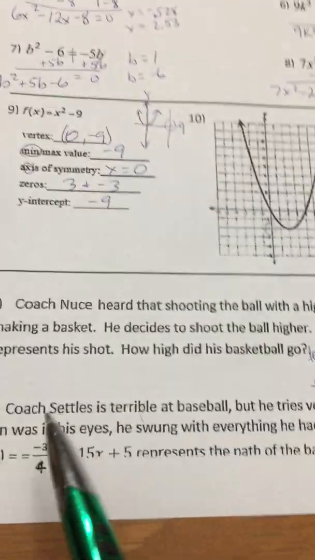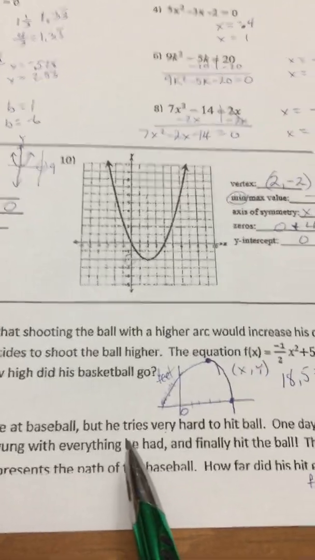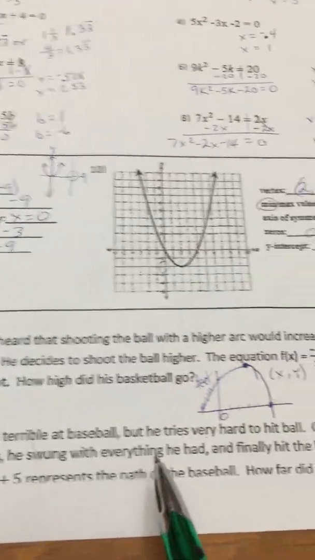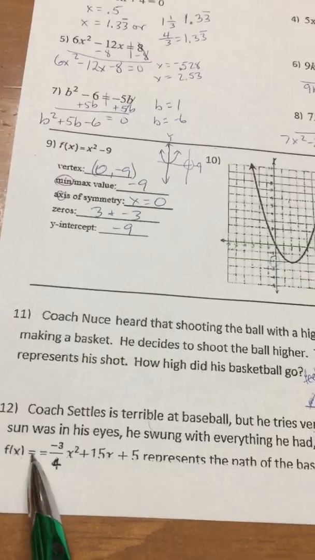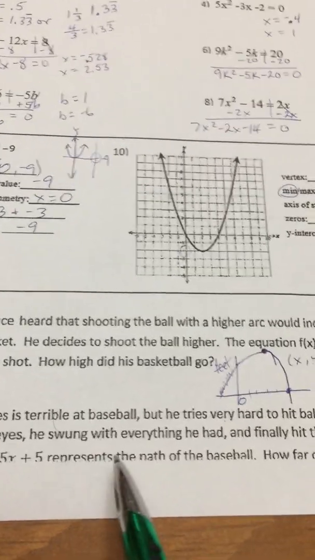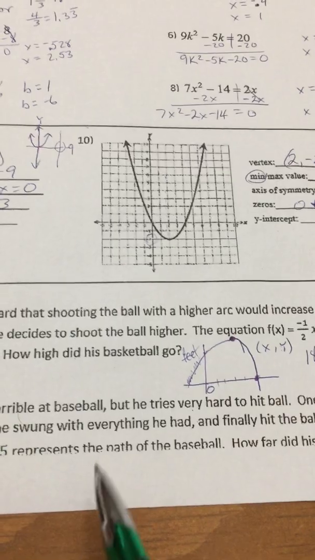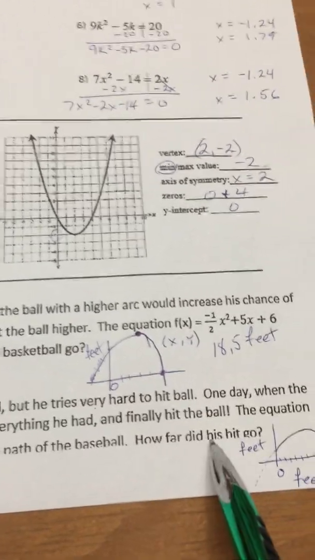Okay. Then Coach Settles is terrible at baseball, but he tries very hard to hit the ball. One day when the sun is in his eyes, he swung with everything he had and finally hit the ball. They give you the equation. Can you put it in the calculator? Yes, it's y equals. So we can look at the parabola. It represents the path of the baseball. So I'm going to see the flight of the baseball in the parabola. How far did his hit go?